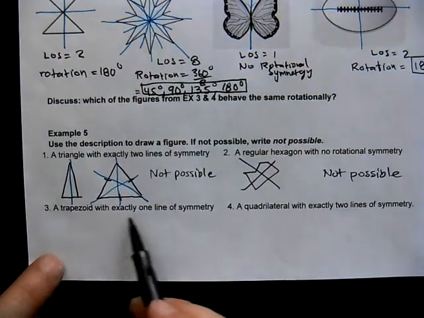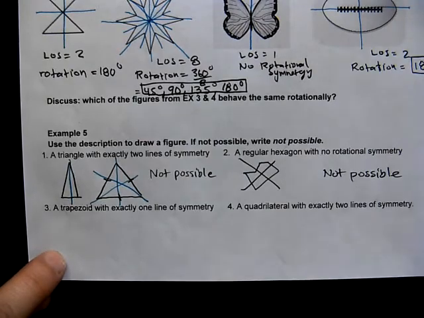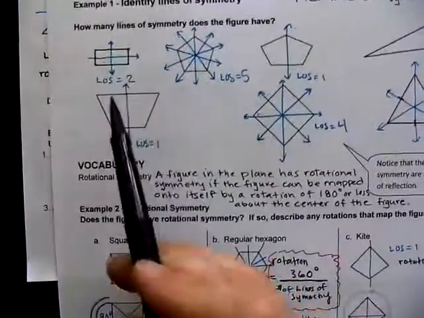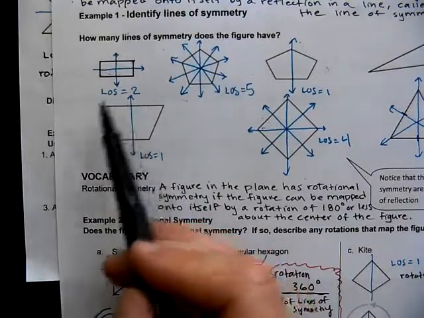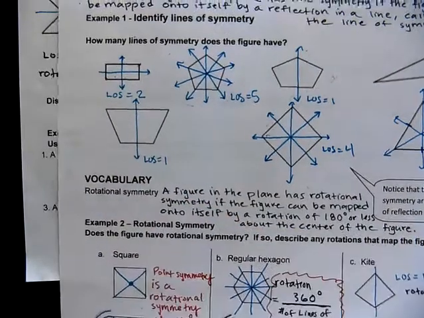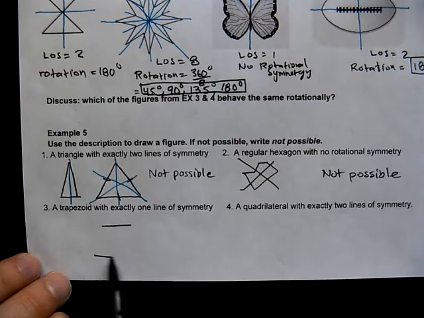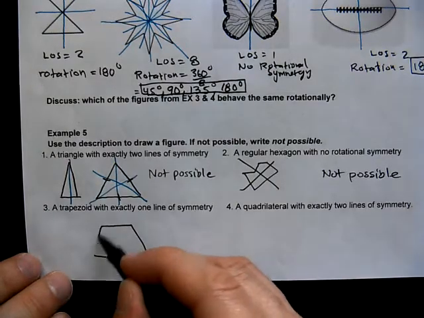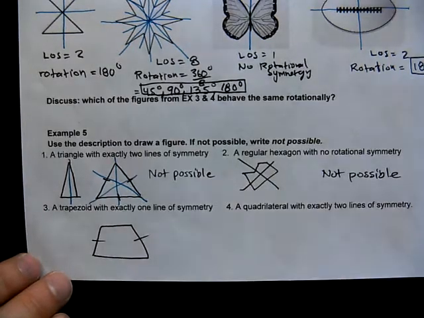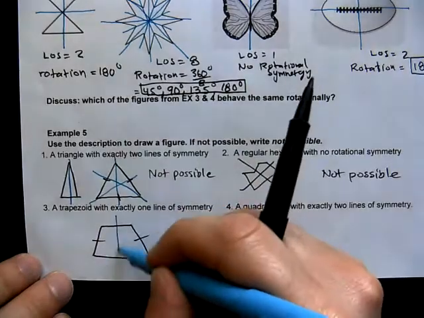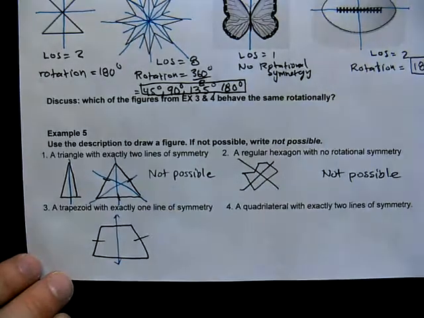A trapezoid with exactly 1 line of symmetry. We saw something like that again on page 1. There it is. There's your trapezoid with a single line of symmetry. We would call that an isosceles trapezoid. Doesn't matter if the big base is on the top or the bottom, but you want your left and right sides to be the same length, and there's your 1 line of symmetry.